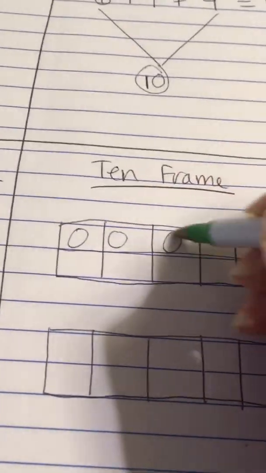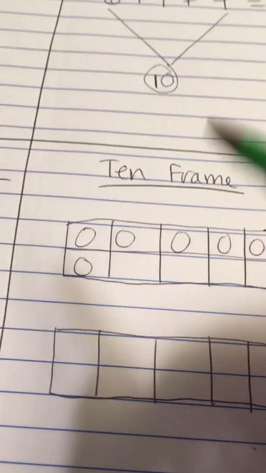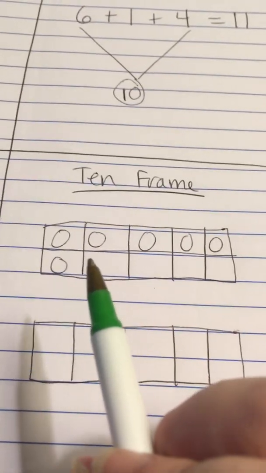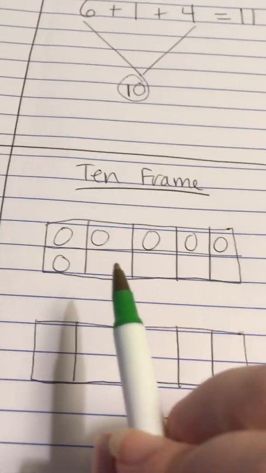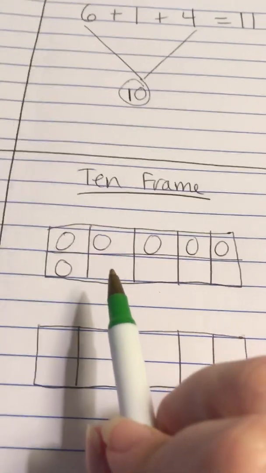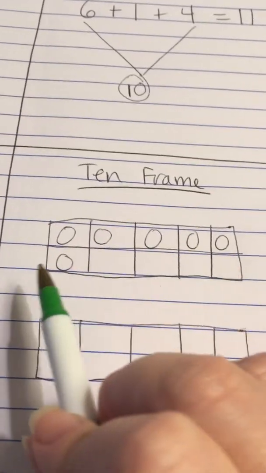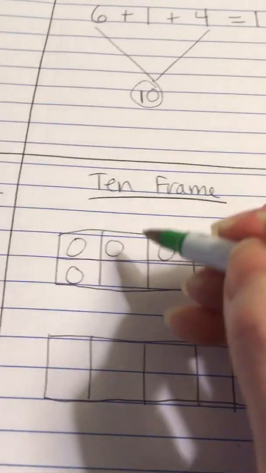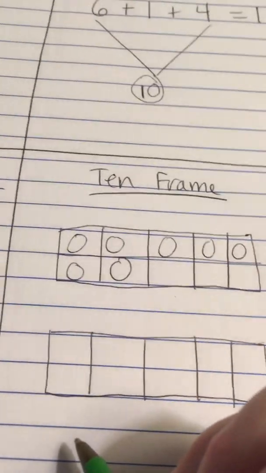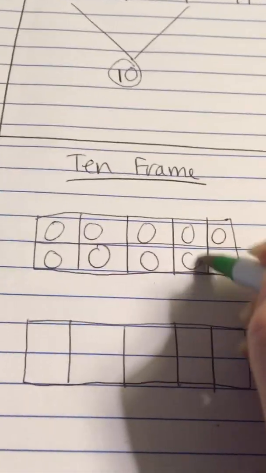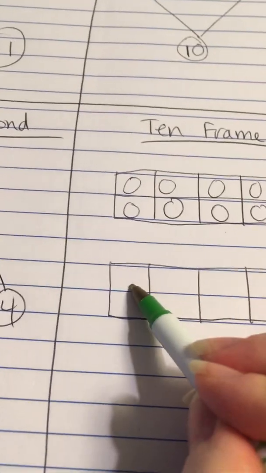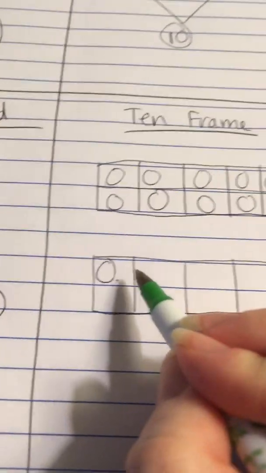1, 2, 3, 4, 5, 6. And remember, when we are drawing on the 10 frame, you don't skip any spaces. And you remember, you go left to right, just like I did. So that's 6. And then we have the second part's 1. And then 1, 2, 3, 4 right here. Because remember, we go left to right.